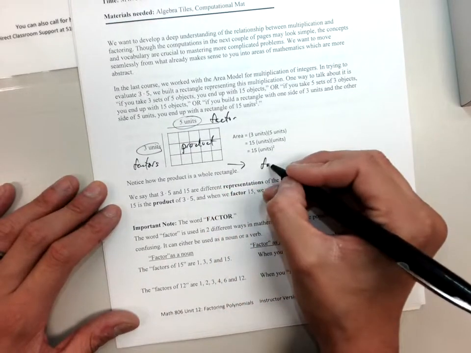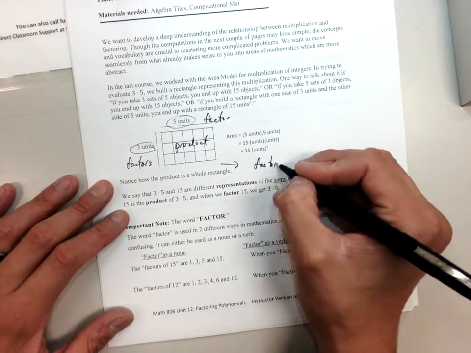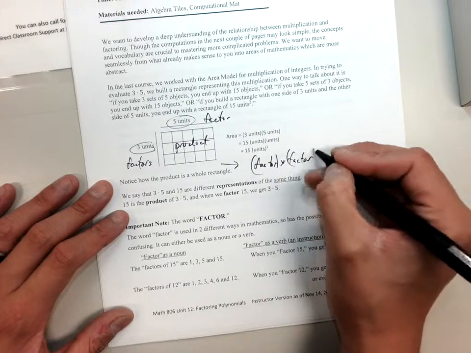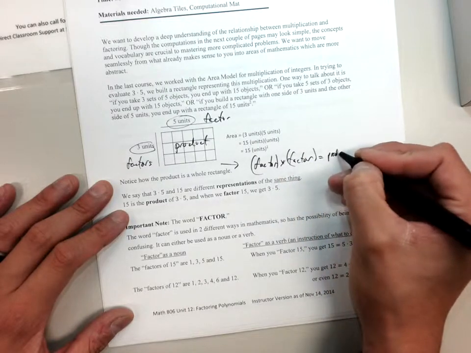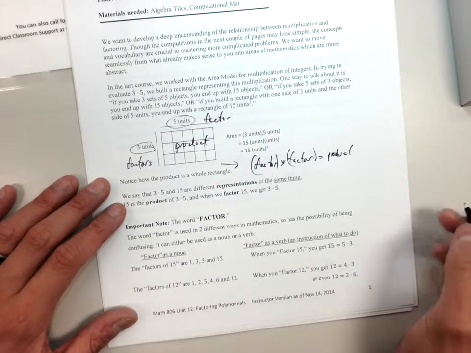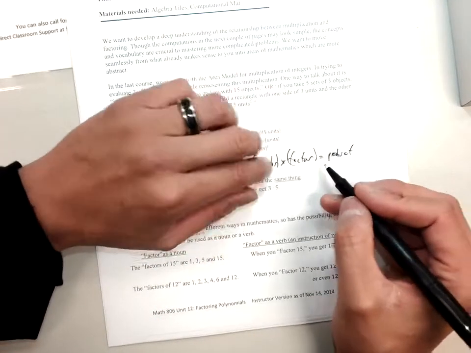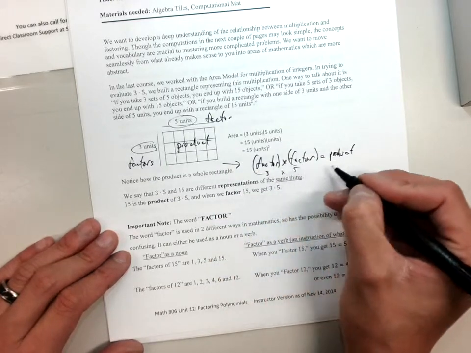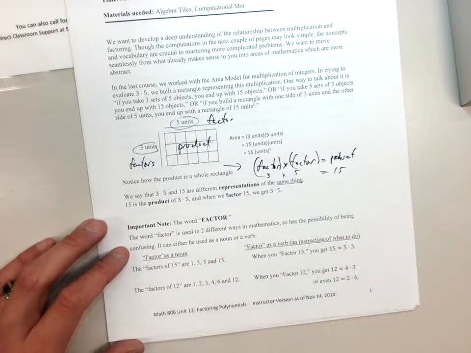We know that when we take a factor times a factor, we're going to get our product. What we're going to be working on is going in reverse: getting from the product back to the factors. In this case, we have 3 times 5, and that gives us our 15. The main idea is outlined over here.